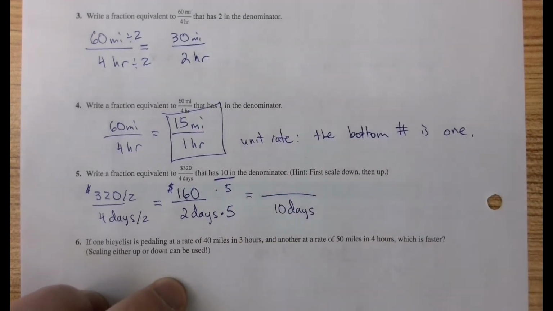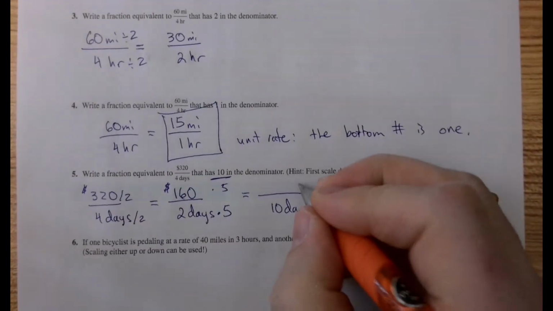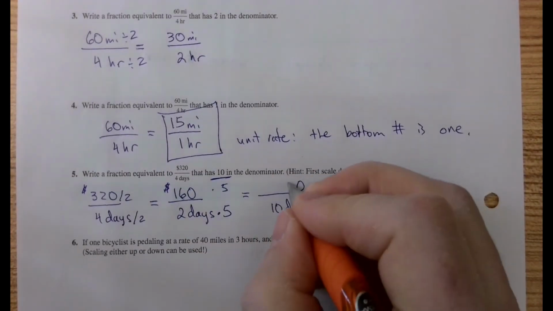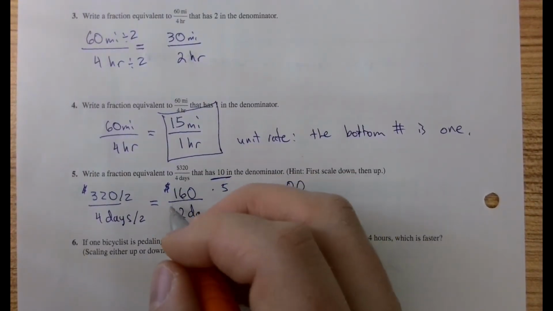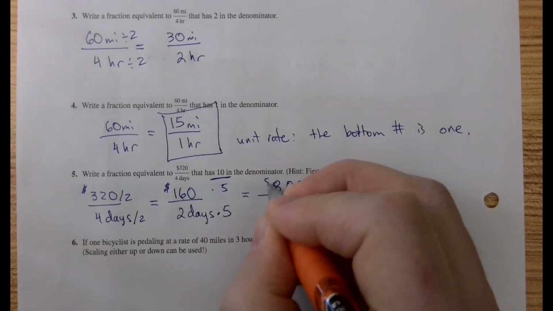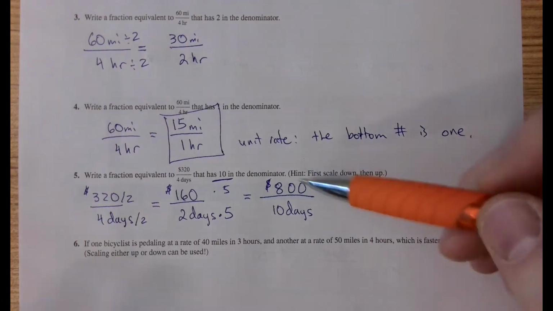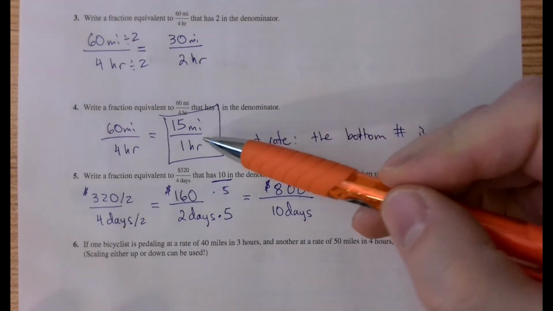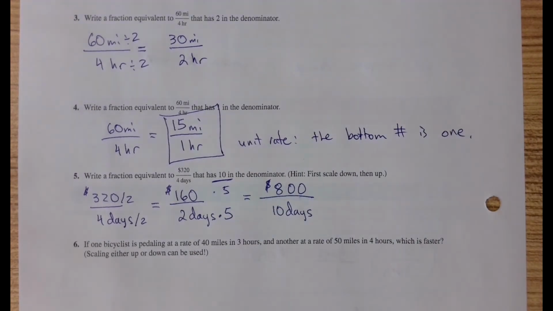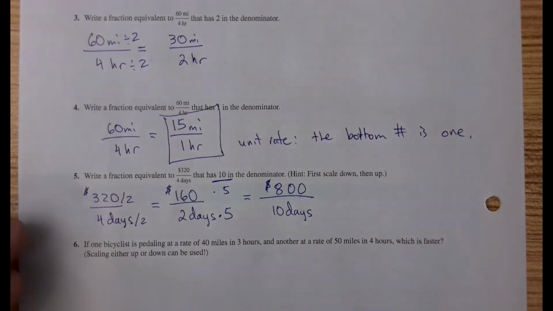I've got a 10 in the denominator. Let's see, 5 times 0 is 0, 5 times 6 is 30, so carry a 3, 5 times 1 is 5, plus 3, that's $800 per 10 days. Now, to be honest with you, I can't think of a time when this would be super useful. Mostly we like to think about unit rates. How much per one of these things?